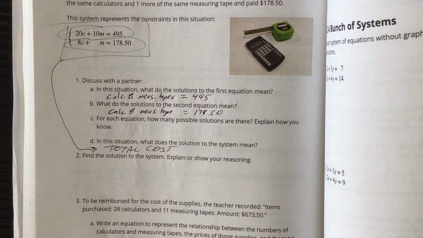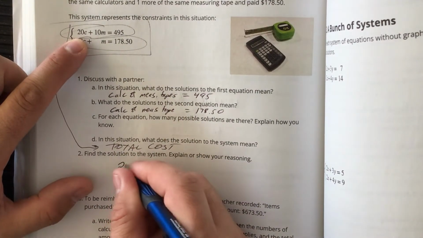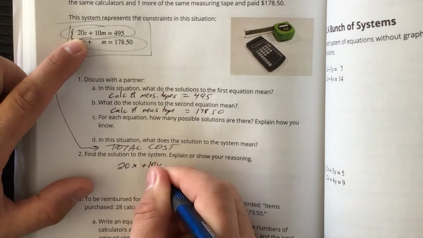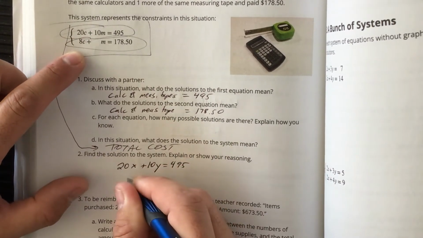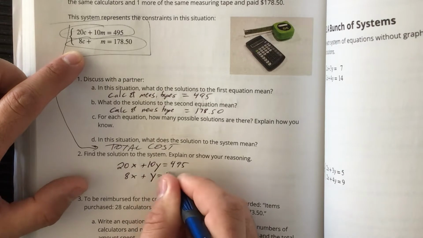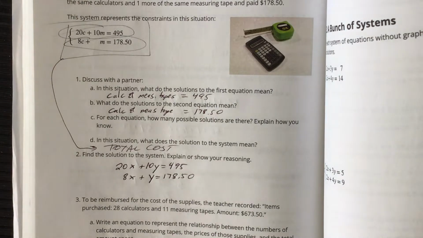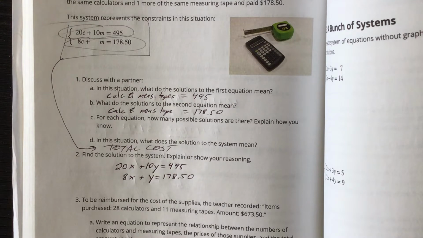So we could use substitution, we could use elimination. We're going to do more elimination on the next page. So let's just graph this one. So let's just plug it into Desmos. X is going to be our cost of calculators. Y is going to be our cost of measuring tape. So I'm just changing the X and the Y's from the C's and M's, so just plot that in there. And then we will be looking at where they intersect. So go ahead and bring up Desmos. We'll just graph this one. Those are the two equations.